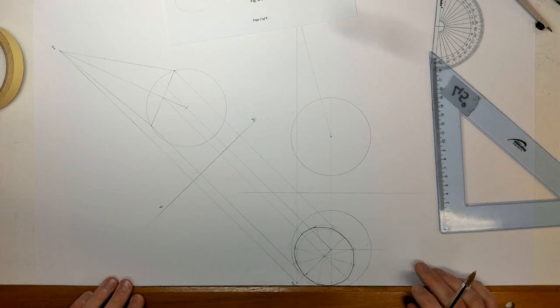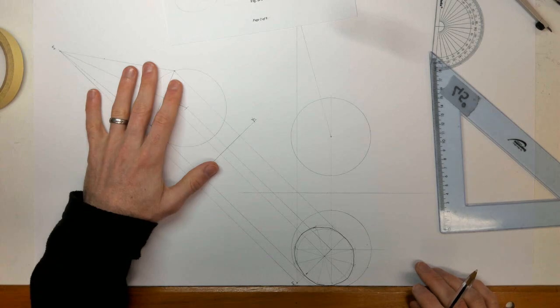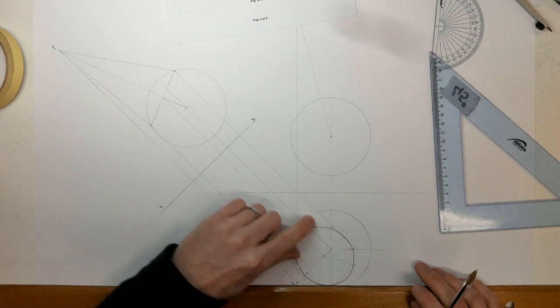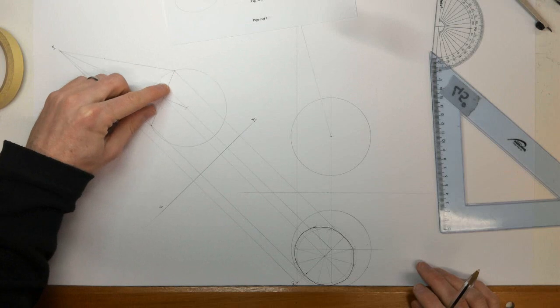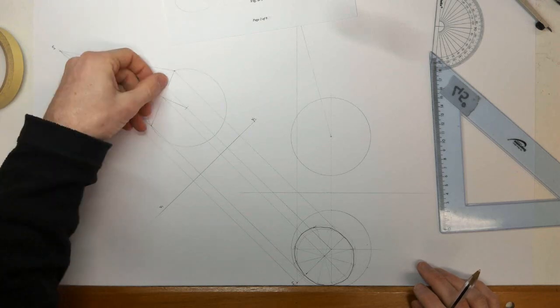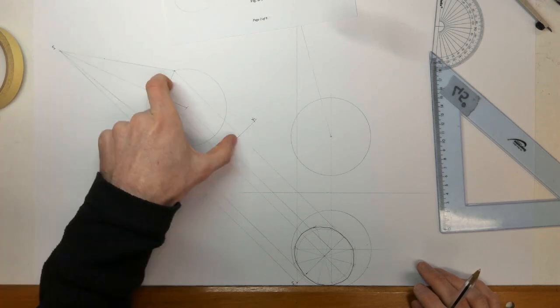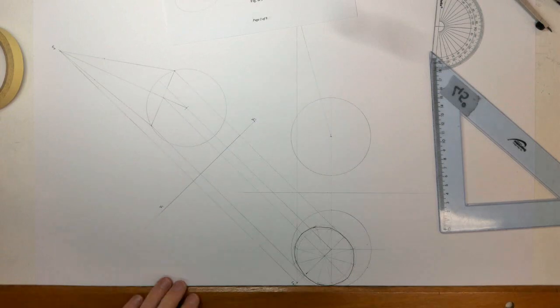Actually, a quicker method, just looking at it here, I have an auxiliary. If I project up these points onto the corresponding edge view of that ellipse, that will give me heights that I can transfer over here. So I think that's actually quicker.